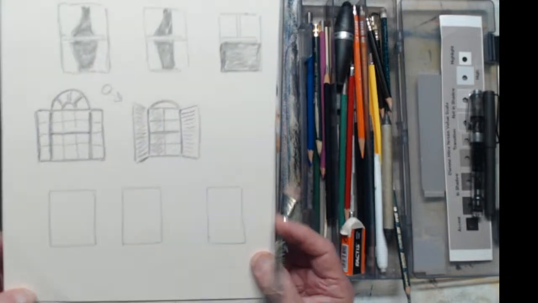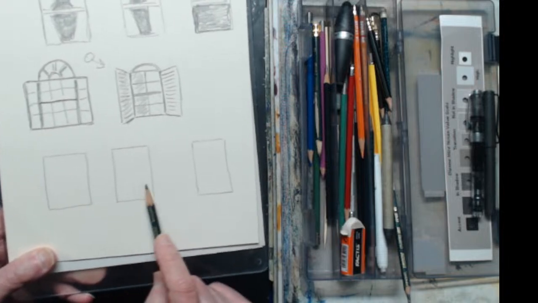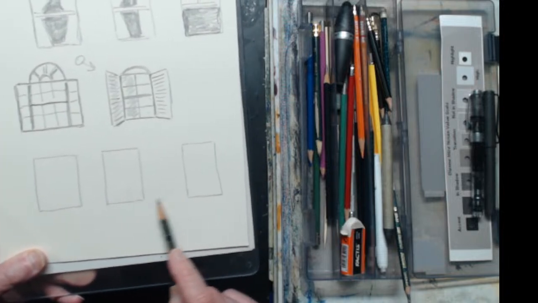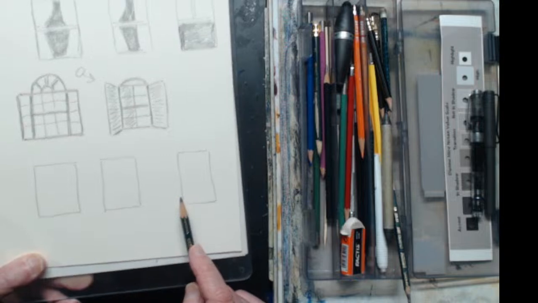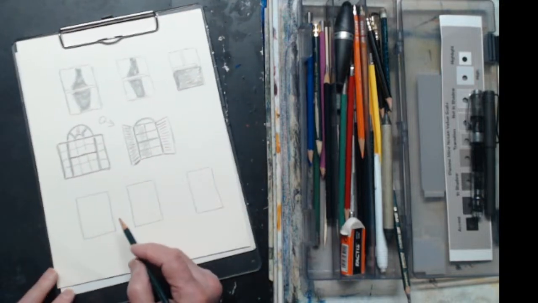So here the difference is that there's three windows alike, but you have two windows here close together, and this is a little more separation. A little more separation. Again, a variation. Variation and separation.